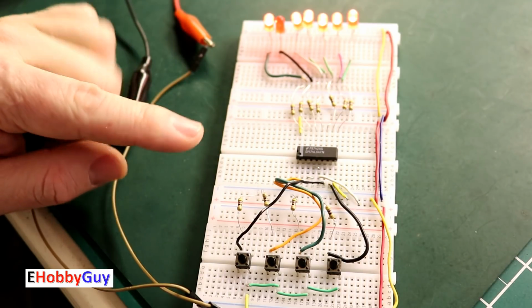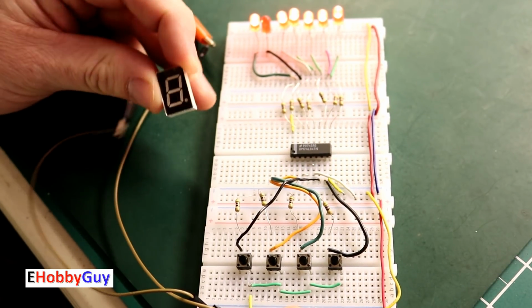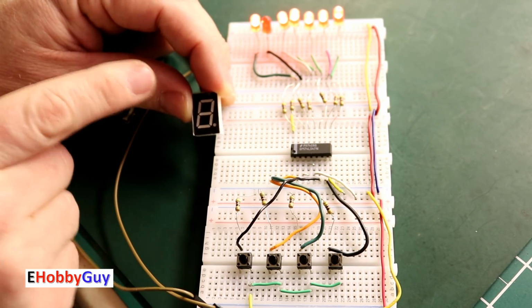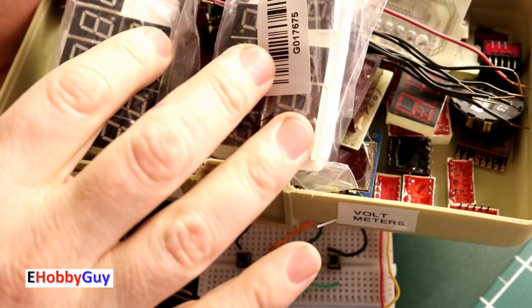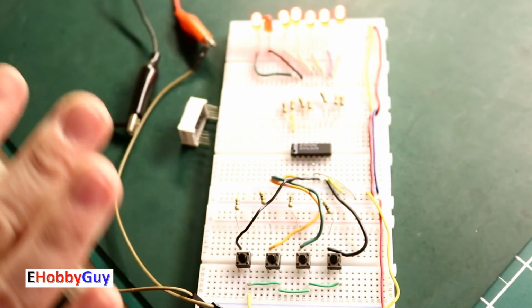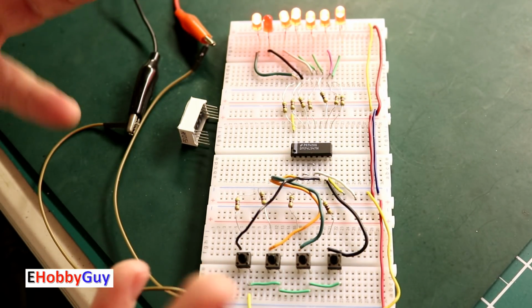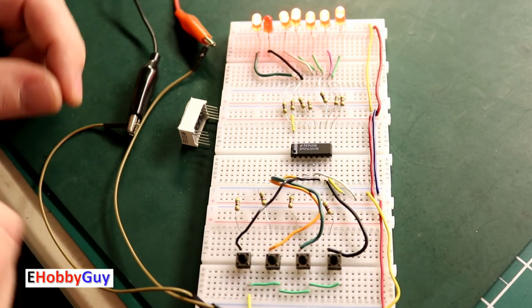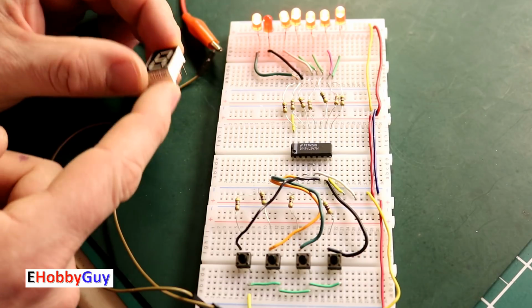Now the second problem I had is that the 7447 IC is to be used with a 7-segment display that has a common anode. Now I have a lot of 7-segment displays here, some scavenged and some brand new. Out of all of them, I didn't have any common anode. It's a freak of nature as far as I'm concerned. I didn't have any common anode 7-segment displays. I only have common cathode.